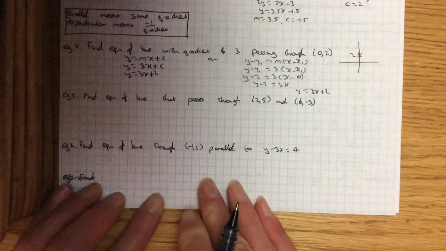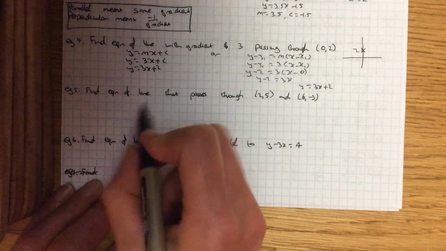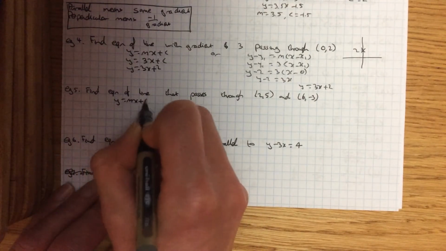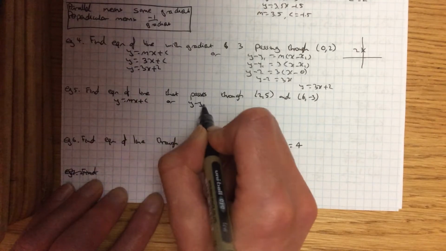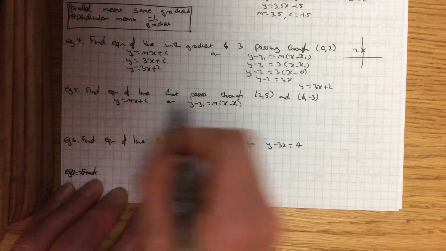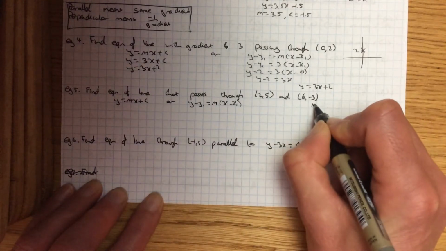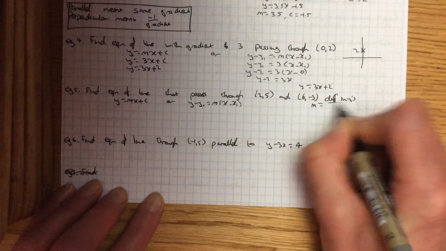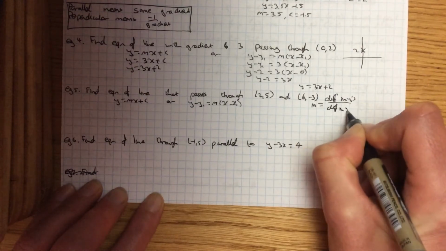So either method's fine. Go to this one here. Equation of a line. So y equals mx plus c, or y minus y1 equals m(x minus x1). I've got to work out the gradient. I haven't been told the gradient this time. And if you remember the gradient, it's the difference in y's over difference in x's.